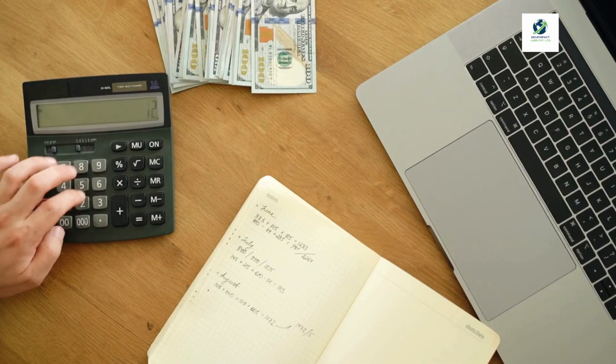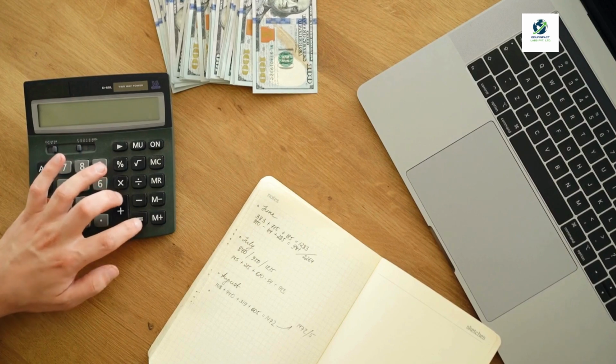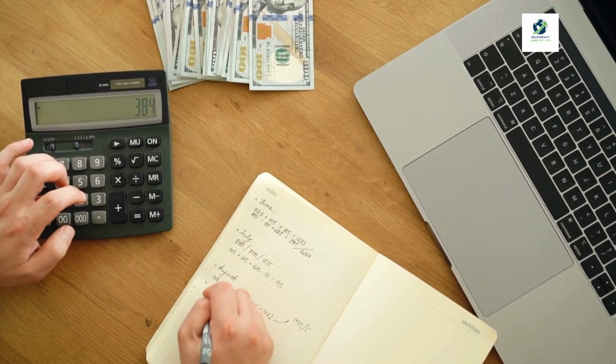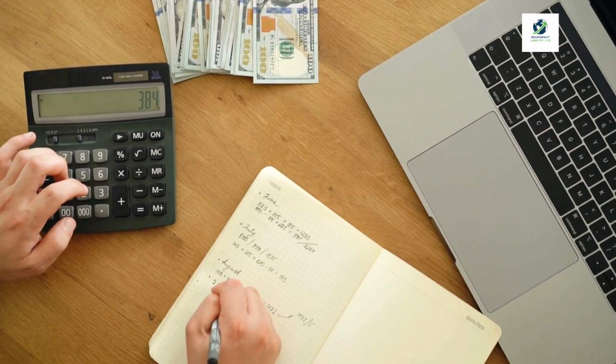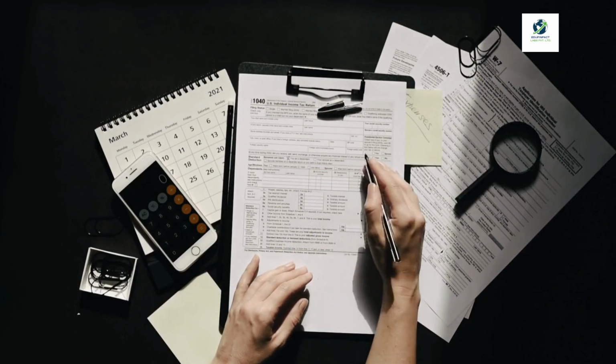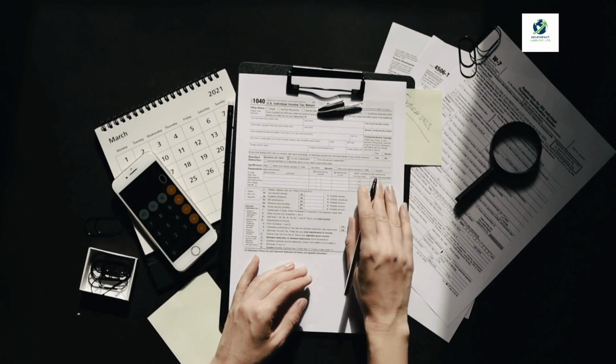Choose assessment year and mode. Select the relevant assessment year, usually the current one. For filing mode, select online. Choose status and ITR form. Select your status as individual or HUF. Then, from the list of ITR forms, select ITR-3.